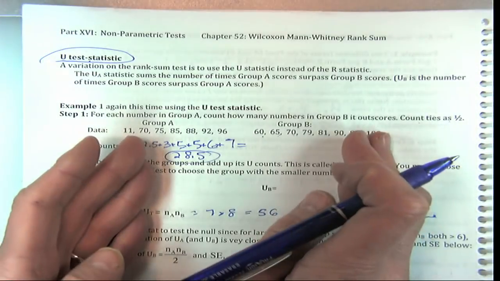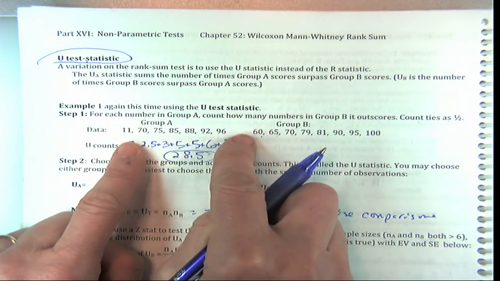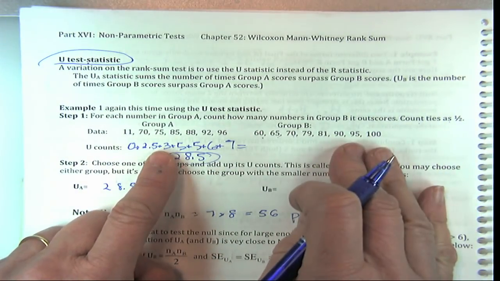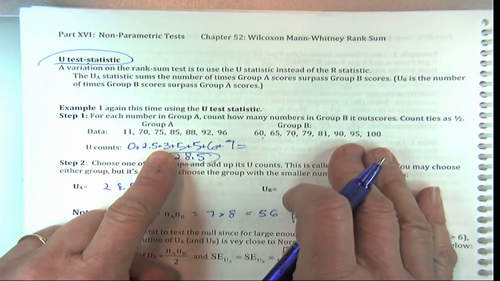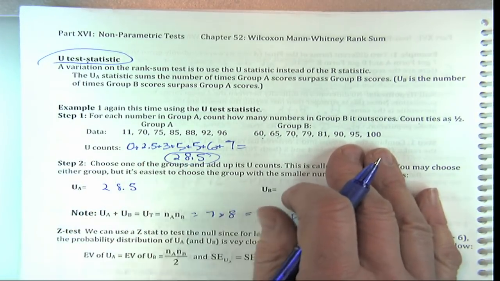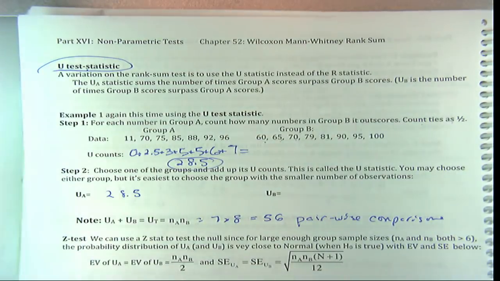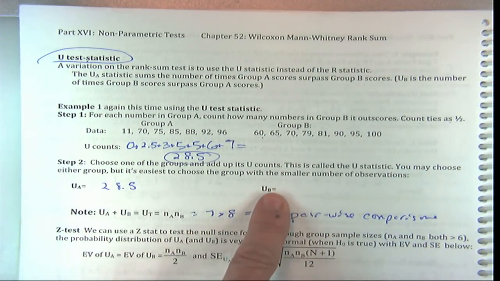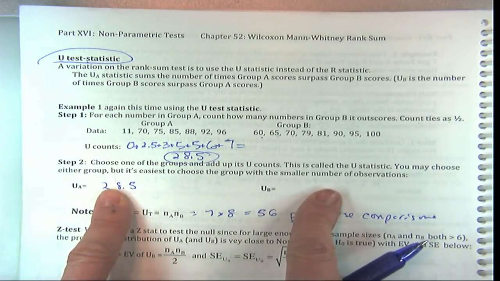It's like, how many total matches are there? If every single person on this team plays, there's 7 times 8 matches, 7 times 8 games, 56 games, and then you just count up how many one team won versus how many the other team won of the 56 games. So this one has to be 56. The two have to sum to 56.